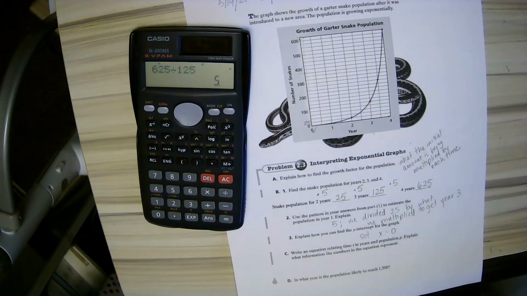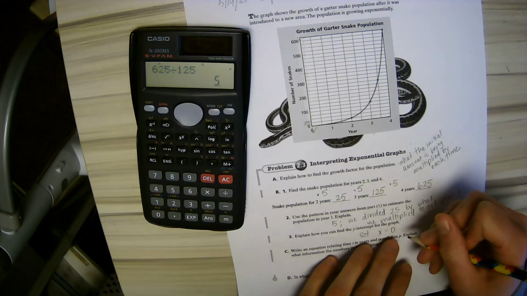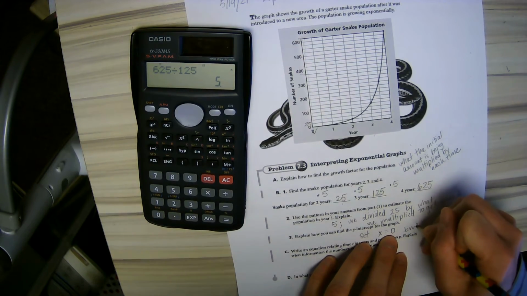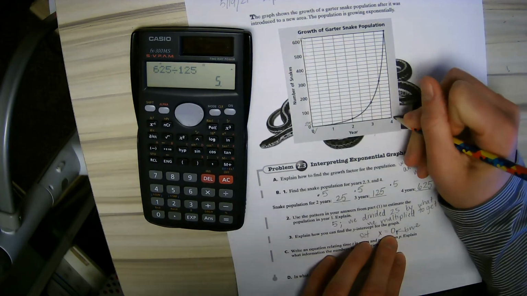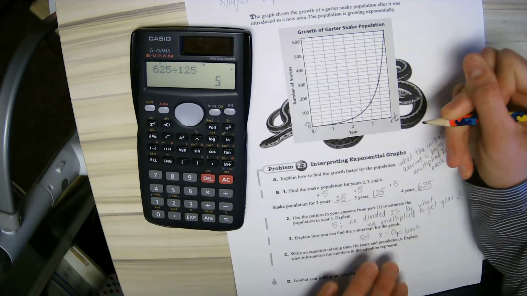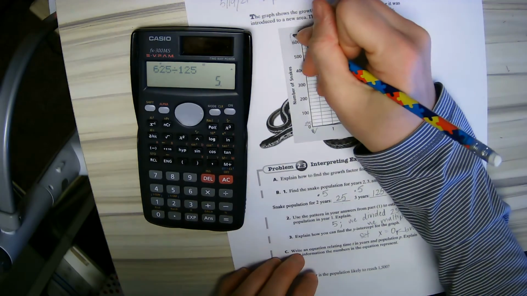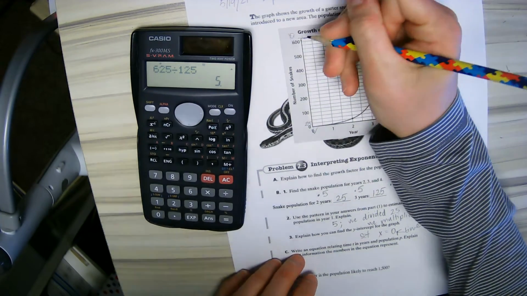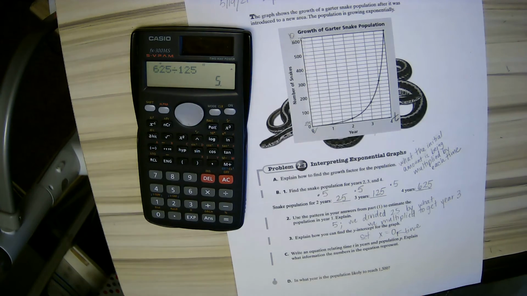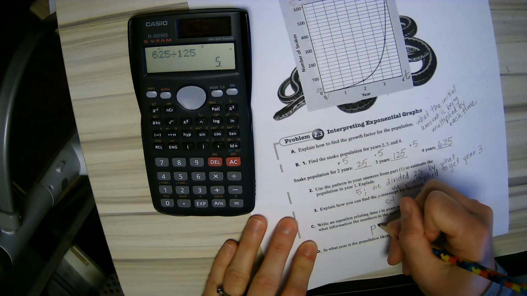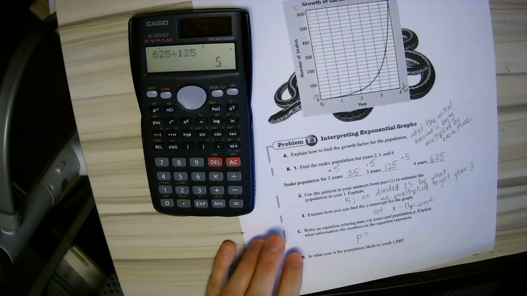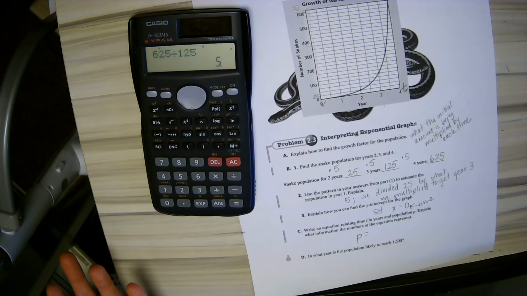Write an equation relating time t in years and population p. So this would be time. So this is actually going to be t in years, and population p, so our y is the p. Explain what information the numbers in the equation represent. So we start with p. What was our initial?